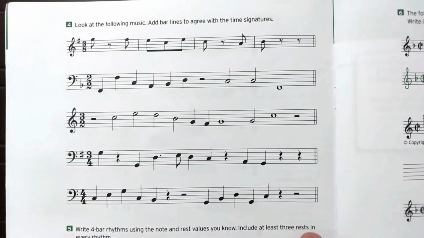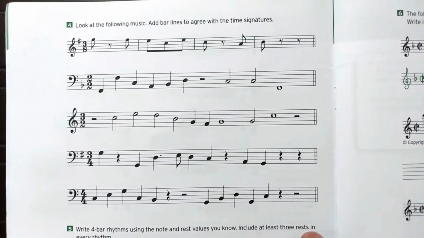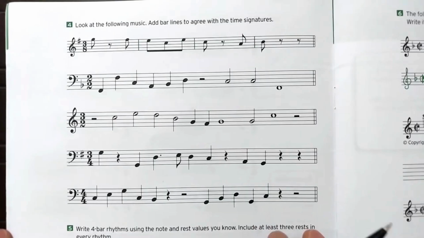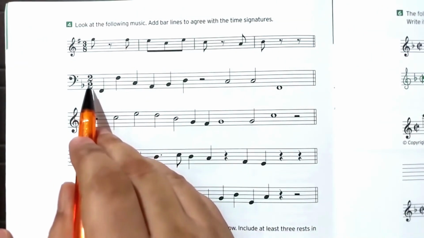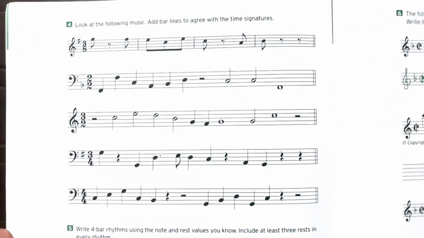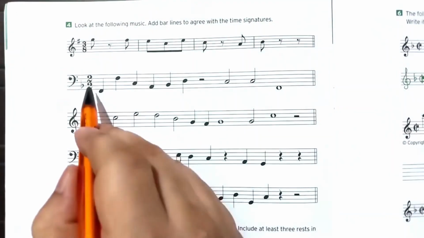Now in this page we have to look at the following music and add bar lines to agree with the time signature. We have to check the time signature, and according to that we put the bar lines there. So let's start with this one first. That means 2 by 2.